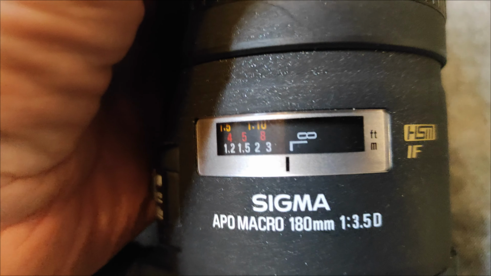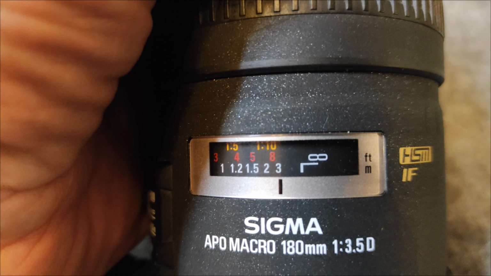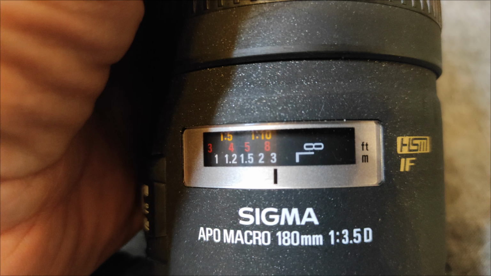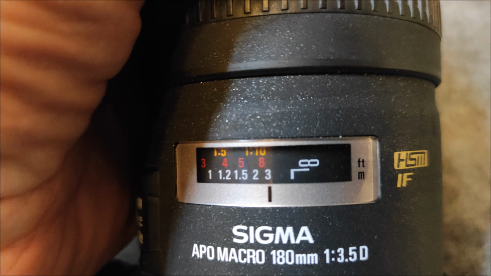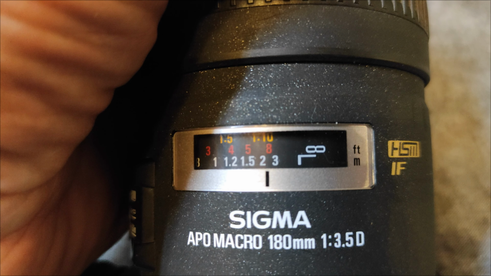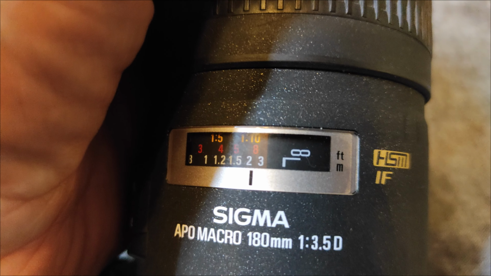But the maybe more interesting topic, let me scroll the other way. The other thing is, what is the previous number from infinity? Here it is 8 feet, or probably 9, and 3 meters?